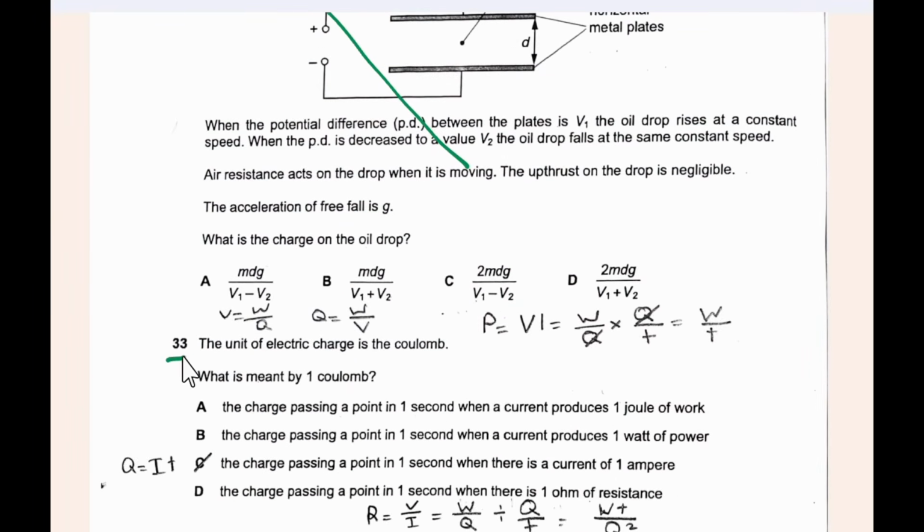Then question number 33, the unit of electric charge is coulomb. So the unit of electric charge, that is Q, is coulomb. What is meant by 1 coulomb? We know that current is equal to charge by time, so charge is equal to current into time. So 1 coulomb means the charge passing through a point in 1 second when a current of 1 ampere flows. So the answer should be C.